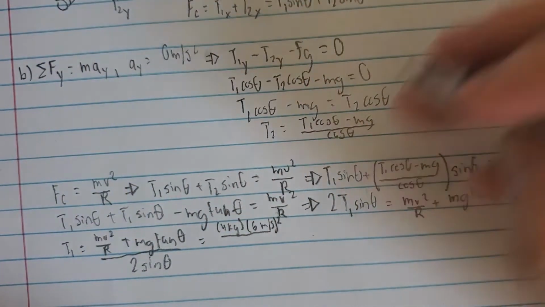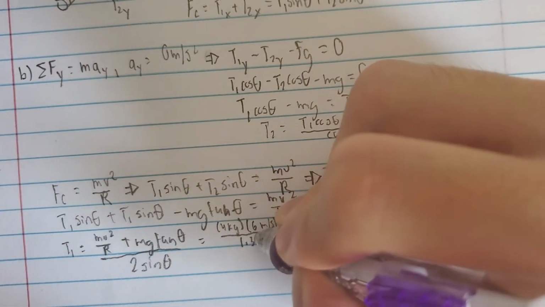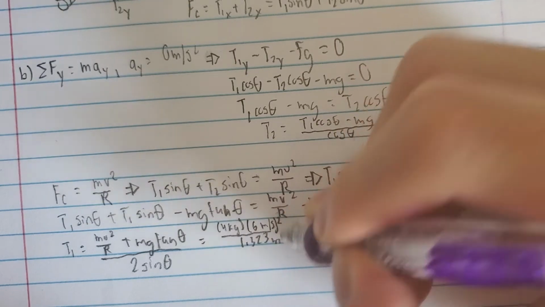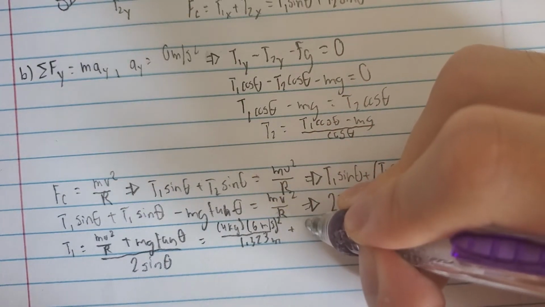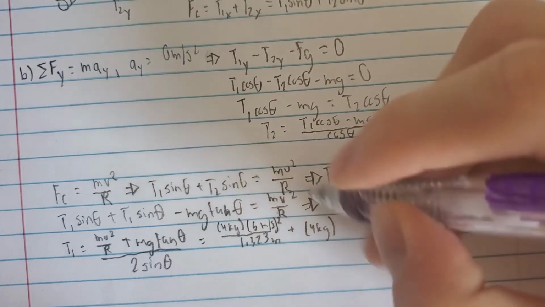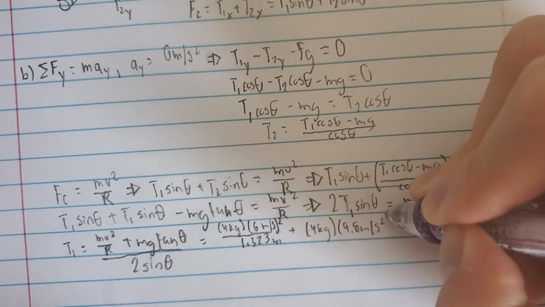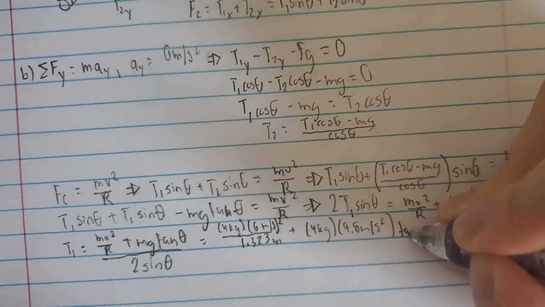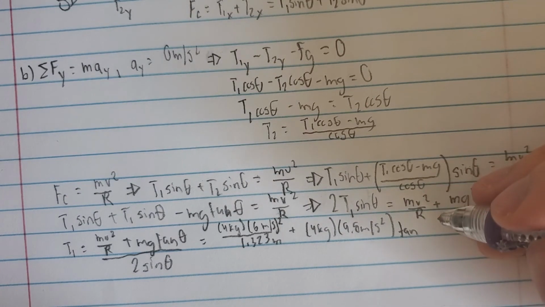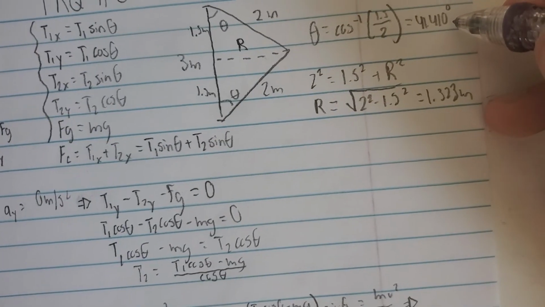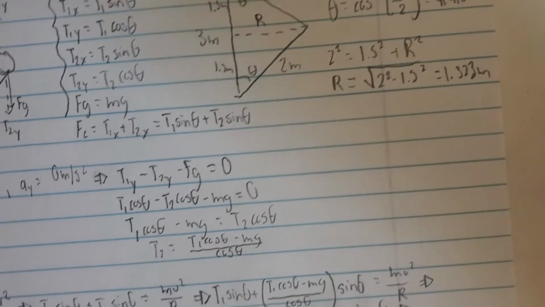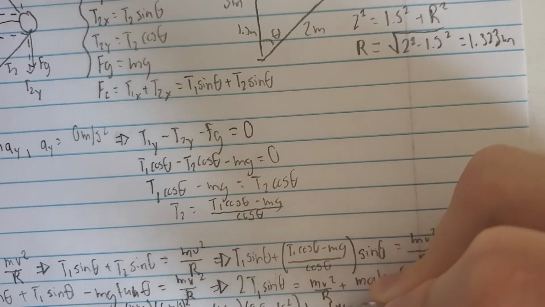My r, which I've just found, is 1.323 meters. My mass, once again, is 4 kilograms. g is 9.8 meters per second squared. Tan of the angle, 41.410 degrees.